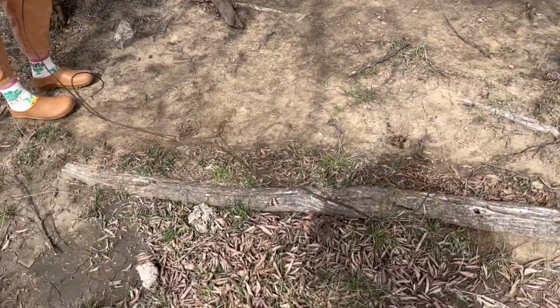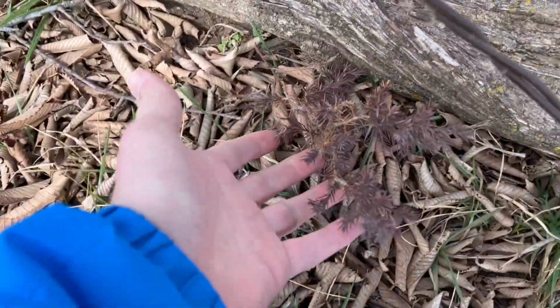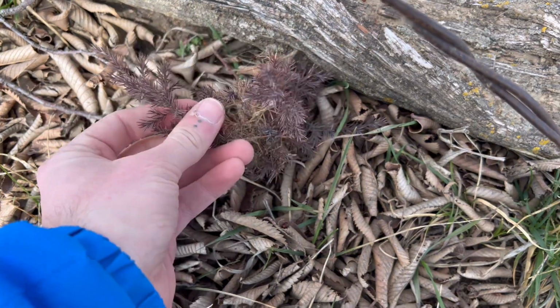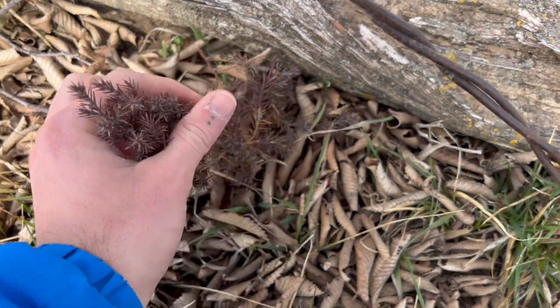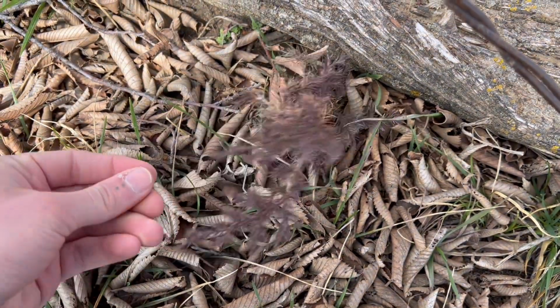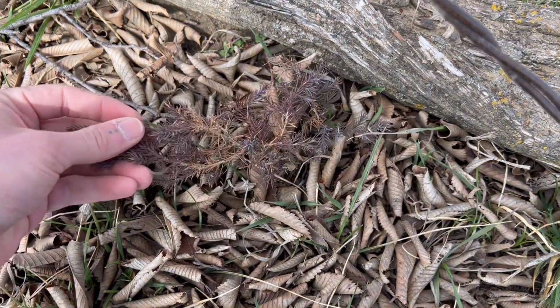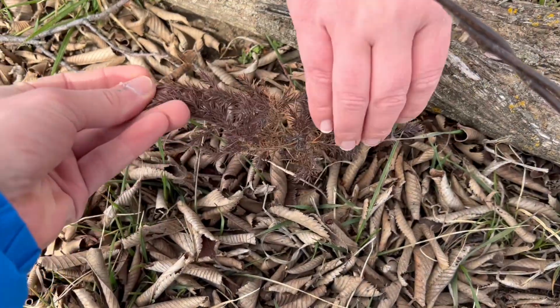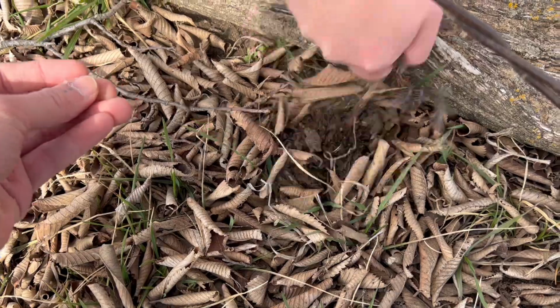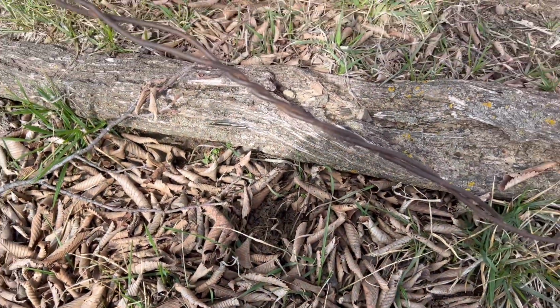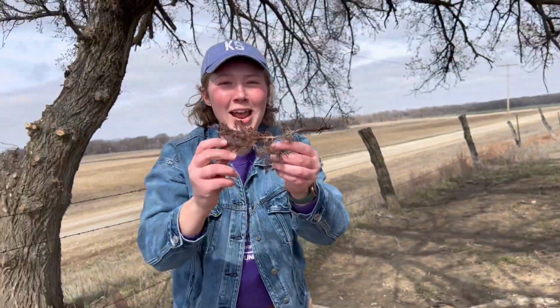Ooh, look at this little baby eastern red cedar. It's got that winter color in it. Look at that bluish red color. These are invasive!